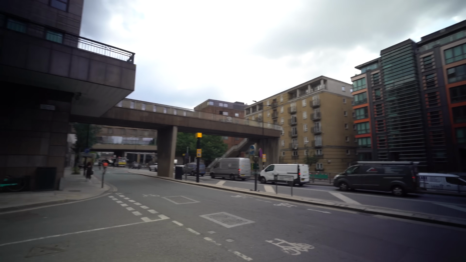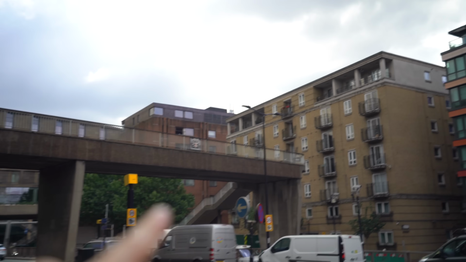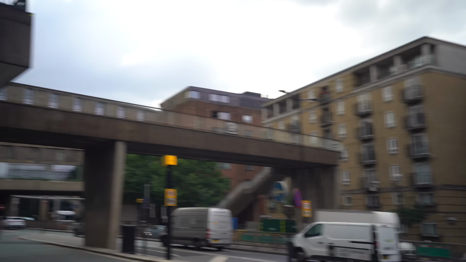So you can just about see the tip of the Shard just there. So I think I'm going to go create a hyperlapse of the Shard, because I think the Shard will make quite a cool subject, and I think it should look pretty cool. So yeah, let's go.